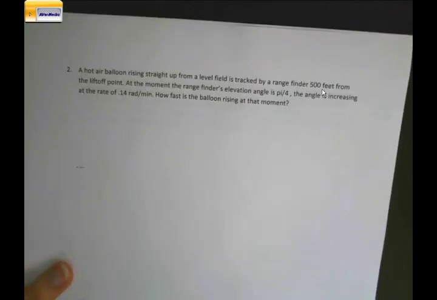You ready now? Okay, here's another question. Hot air balloon. They always do hot air balloons. A hot air balloon is rising straight up from a level field, and it is tracked by a rangefinder, 500 feet from the liftoff point. At the moment the rangefinder's elevation angle is pi/4, the angle is increasing at the rate of 0.14 radians per minute. So how fast is the balloon rising at that moment?